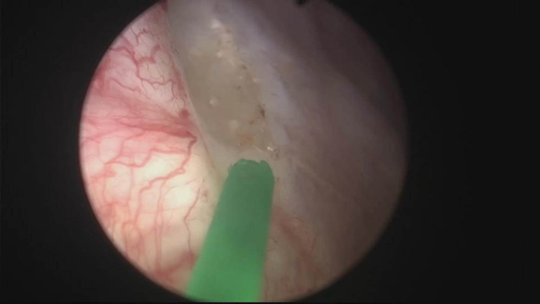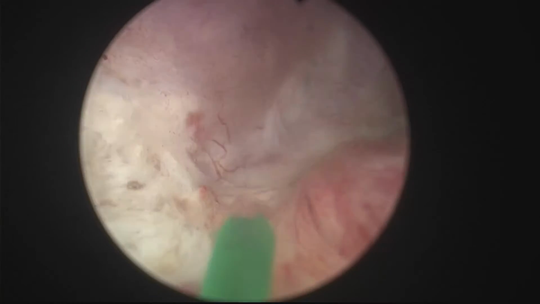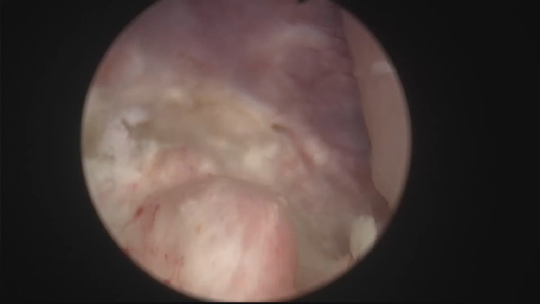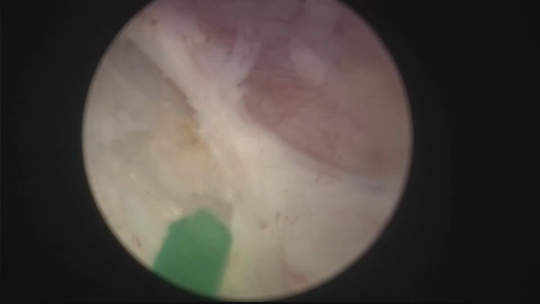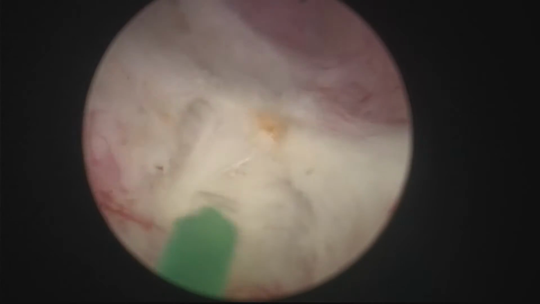Apparently there's a favorite side for surgeons, like, remember when we did TURP, you would feel more comfortable resecting on one side than the other side. So maybe the job was better on one side than the other side. So here you can see the marking of the white line.